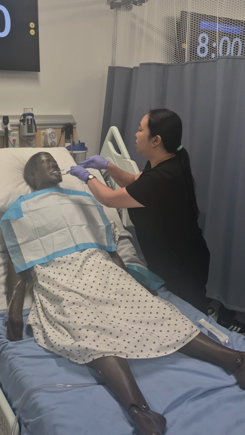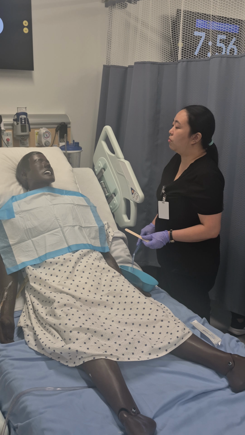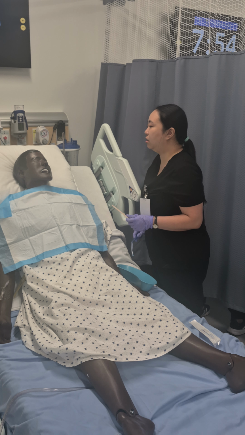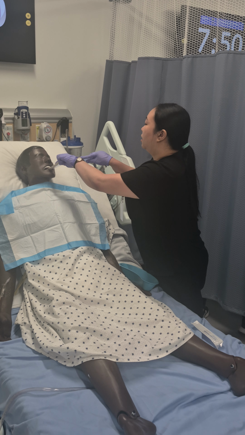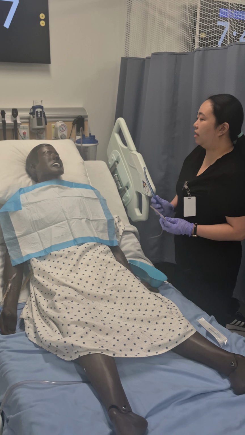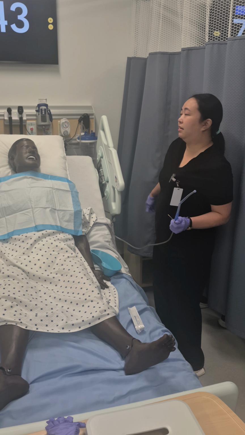Before the next round of suctioning, if you could cough or deep breathe first, then I'm going to do it again. And then if everything is clear already, I'm done with the oral suctioning, and then I'm going to proceed to the next skills.